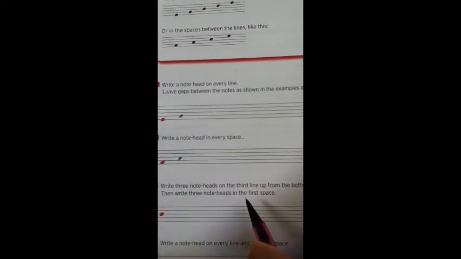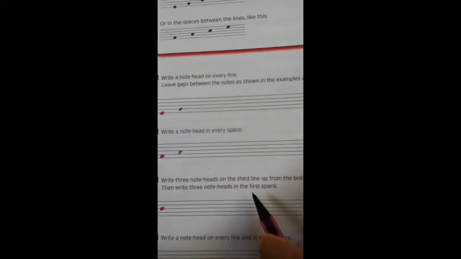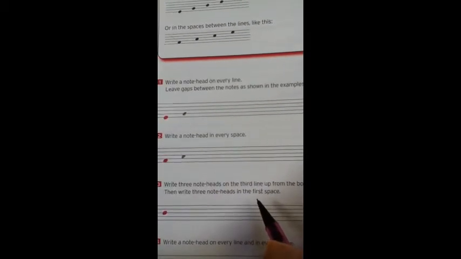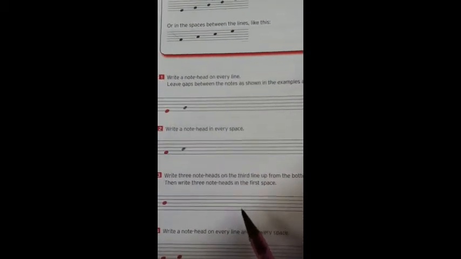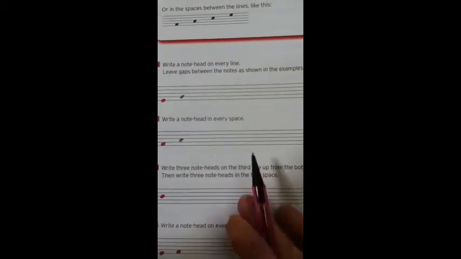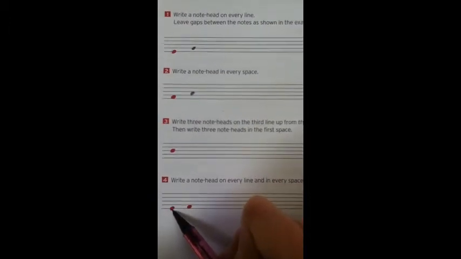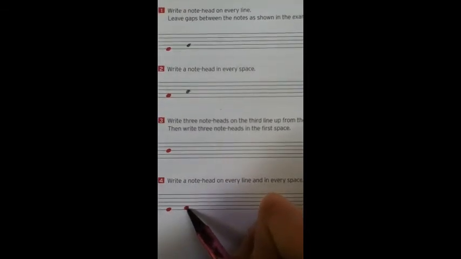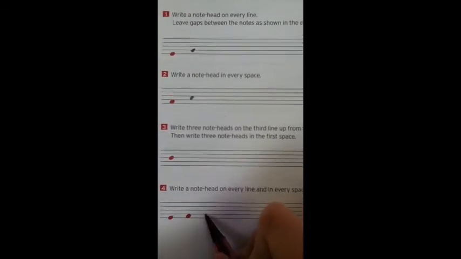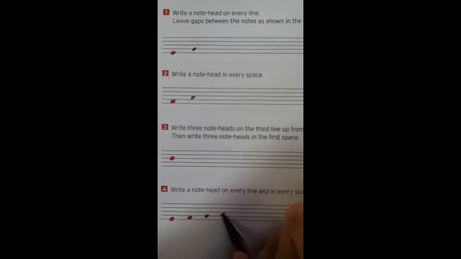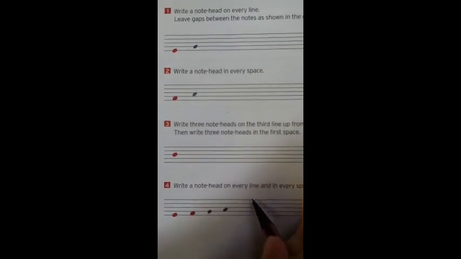Then write 3 note heads in the first space. Again, I'm going to leave you to do that on your own based on what I said about number 2. Where is the first space? Remember, you always count from the bottom up. And then write a note head on every line and in every space. So that means every line will have a note sitting on it, and every space will have a note in it. My next one would be here, and my next one would be here, and so on, until you've got the whole stave covered in notes.